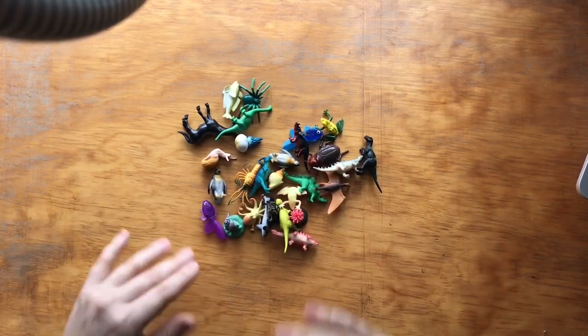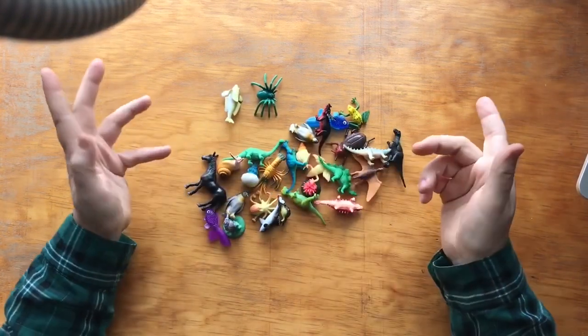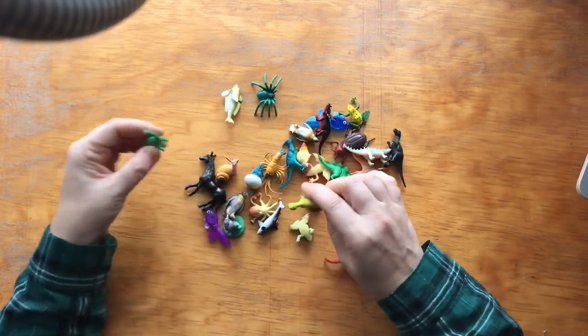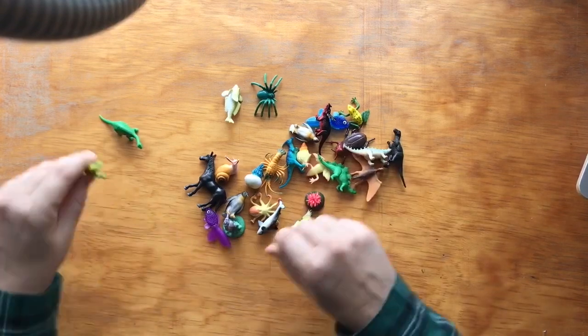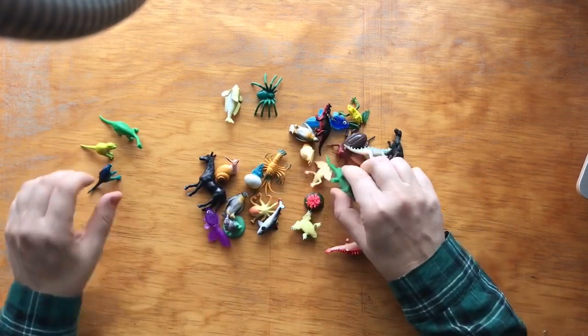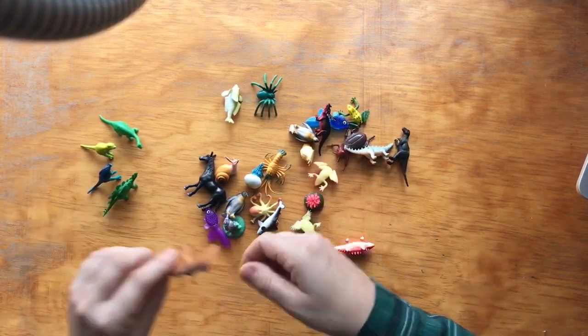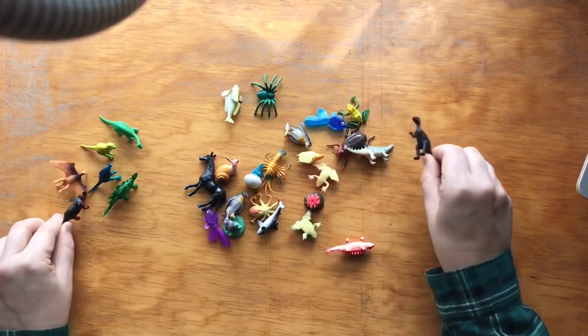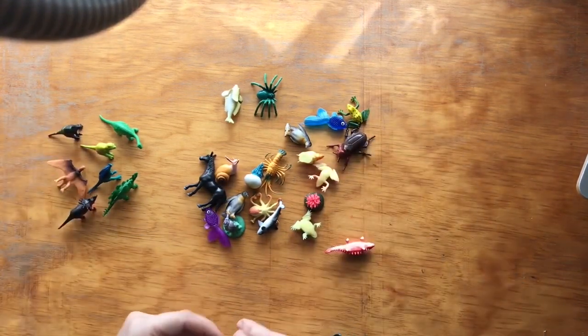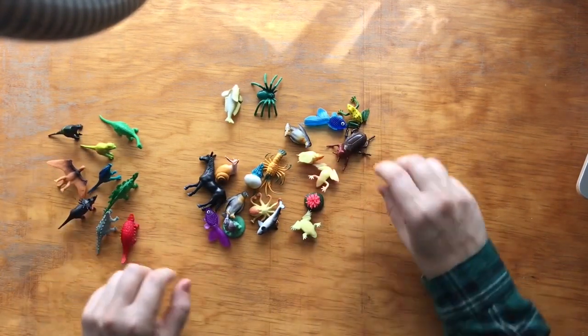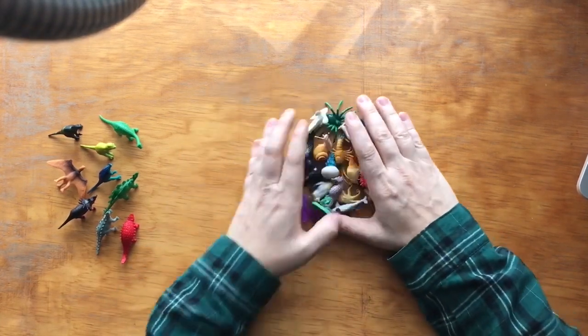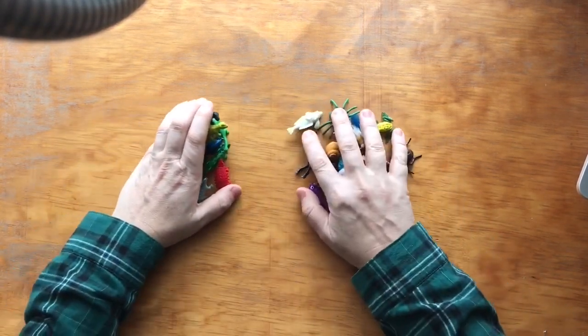Just start off easy. So maybe if your kid is into dinosaurs, or your students are into dinosaurs, they might put all the dinosaurs in one pile. I think that's all of them. And everything else goes into the other pile.